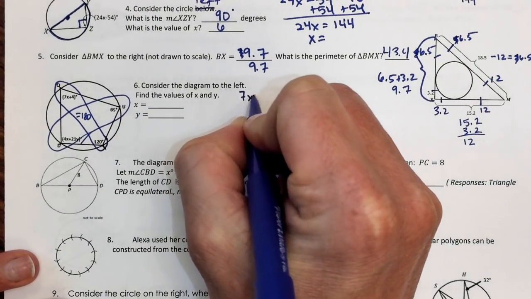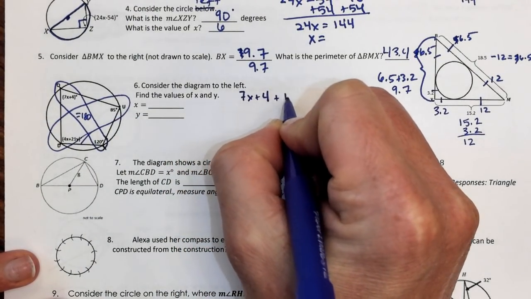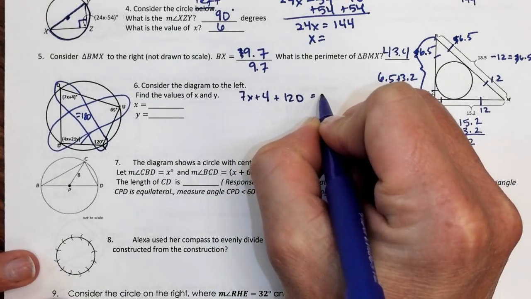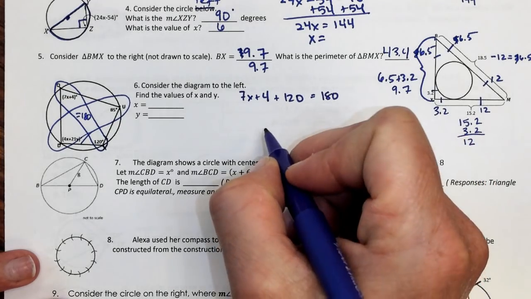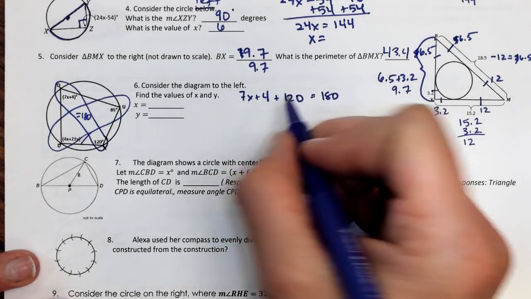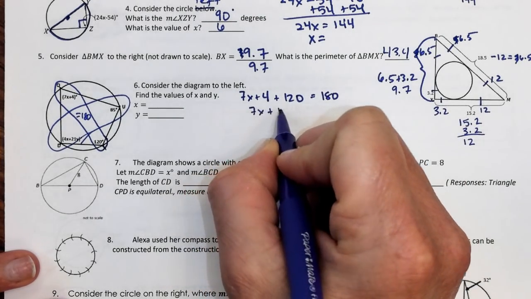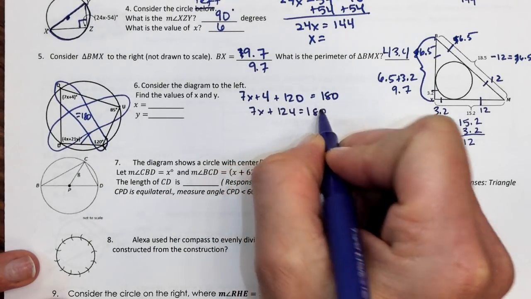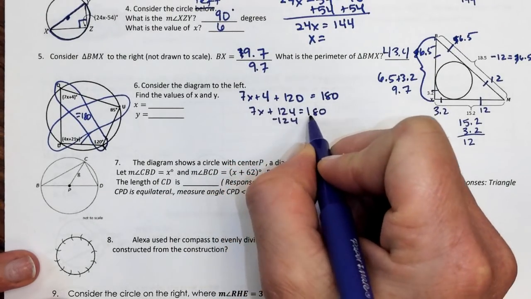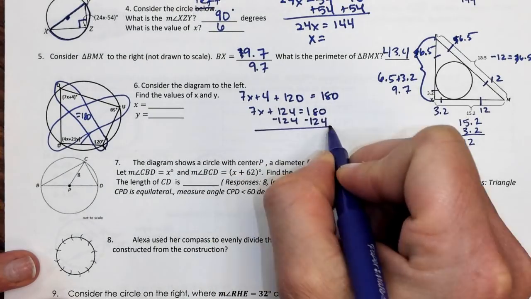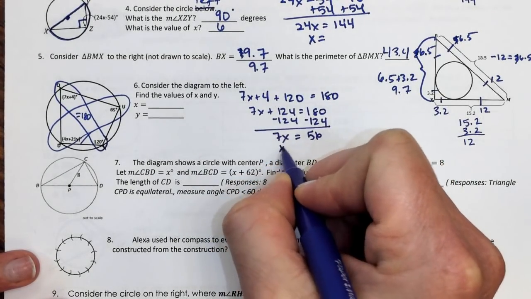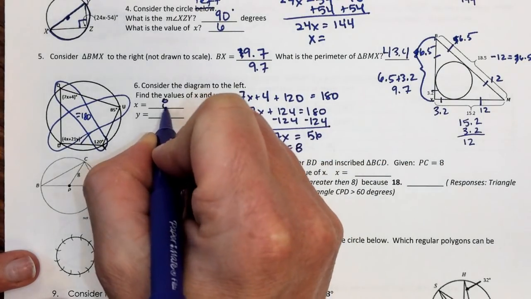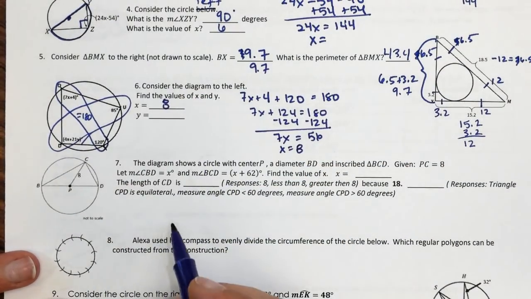So 7x plus 4 plus 120 equals, so it's supplementary, so 180. Make sure I wrote that down right. Yep. So this is 7x plus 124 equals 180. So we have to subtract 124 from both sides, and we get 56 is equal to 7x, so x equals 8. X equals 8. And now we need to figure out what y equals.